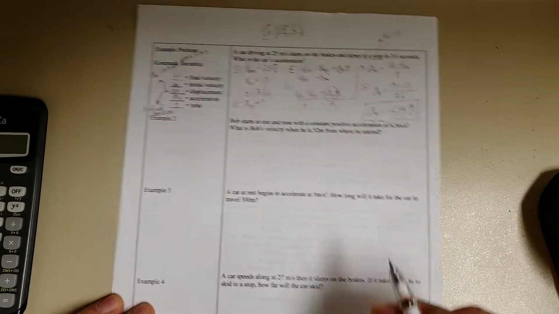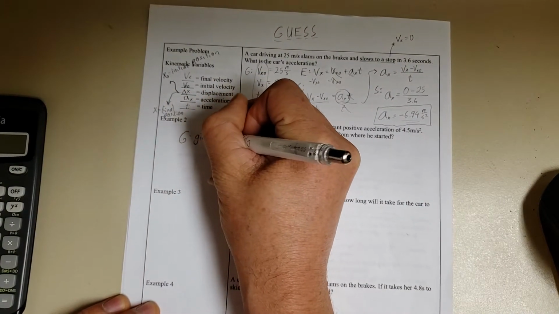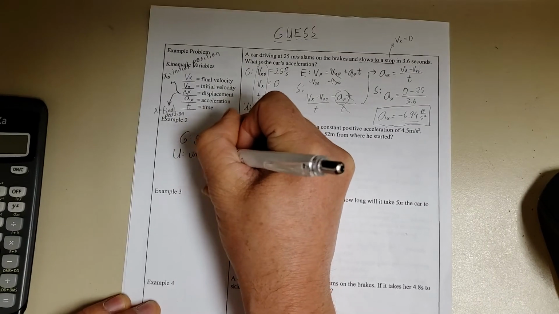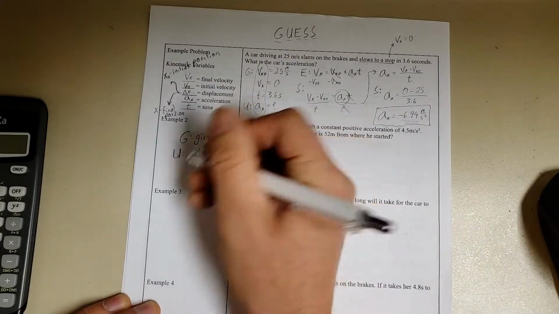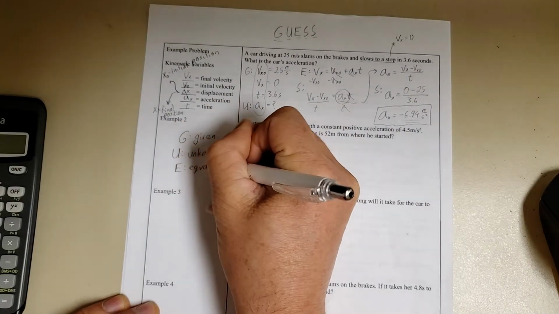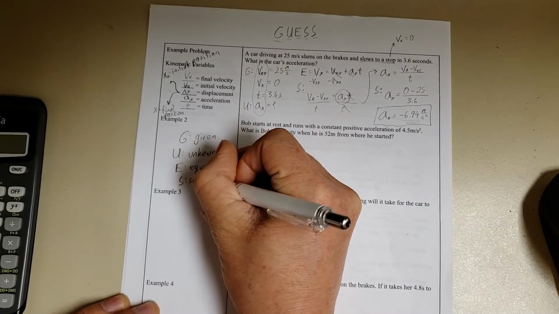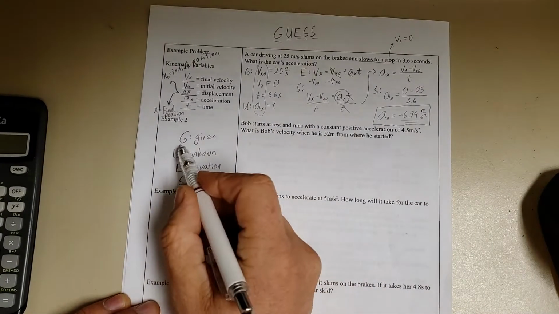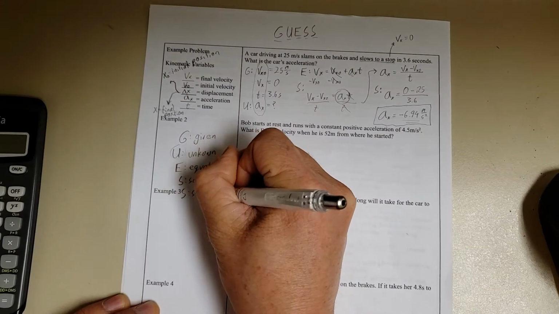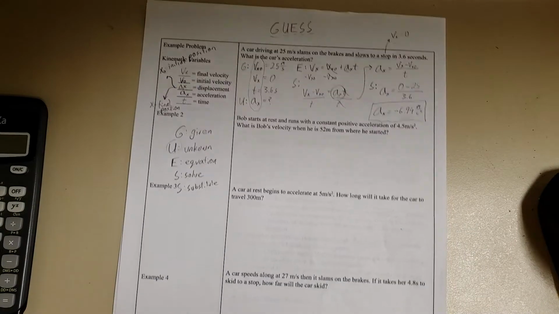So notice what I did there. I'm going to go ahead and make a little table here. G is our given. I listed out my givens. The U is identify your unknown. Sometimes there's more than one, but for now it's just going to be one. You pick the right equation. You solve for the indicated variable. You solve for your unknown variable. And then at the very end, you substitute in your values. Okay. Nice methodical way of going about this.